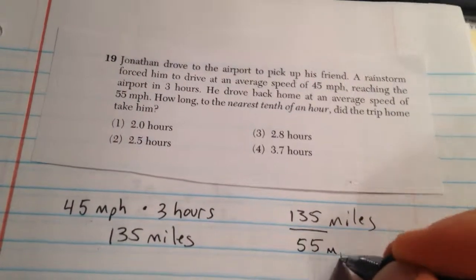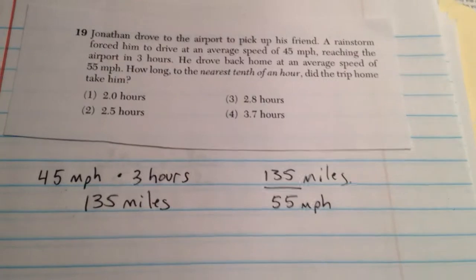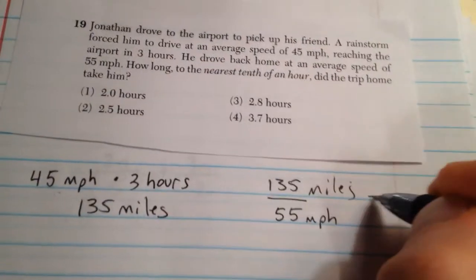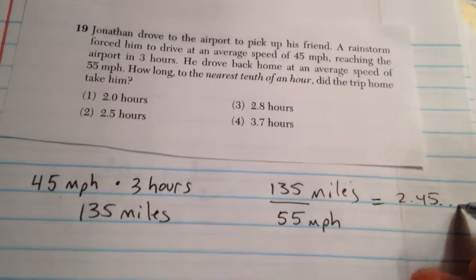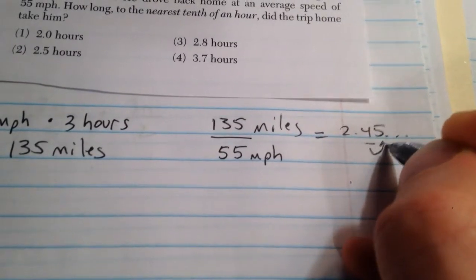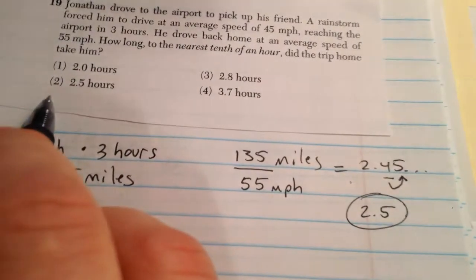I want to figure out how many hours. So I got to divide it by 55 miles an hour. 135 divided by 55 gives me 2.45. Rounded to the nearest tenth, I look at 4, the tenths place. Notice the next number is 5 or above, so this is 2.5. Choice number 2.